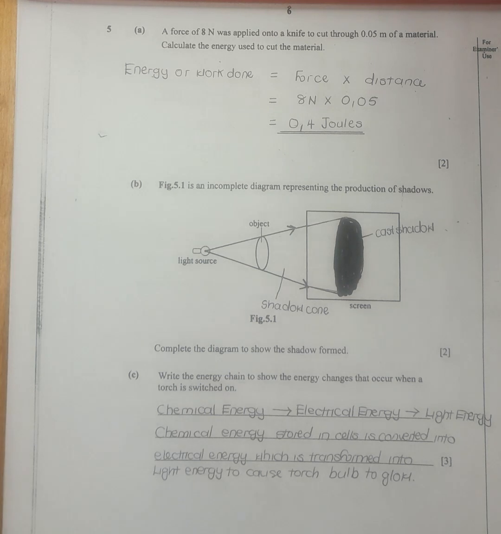And then on part C, you're supposed to write energy chain to show the energy changes that occur when a torch is switched on. Chemical energy stored in the cells is converted into electrical energy, which is transformed into light energy and heat energy to cause torch bulb to glow.